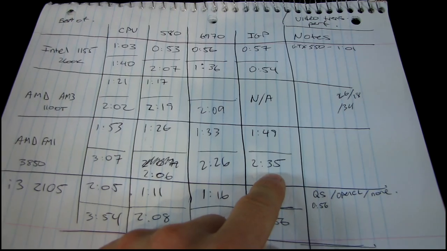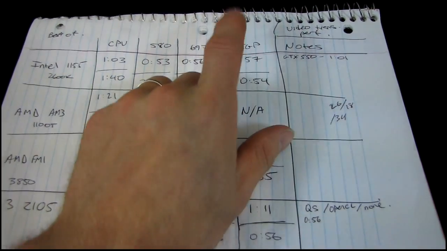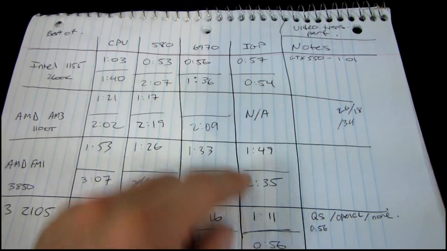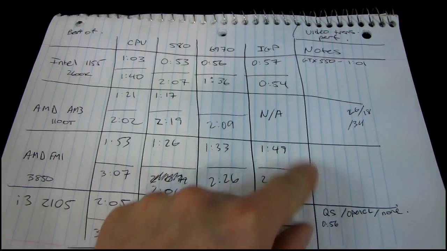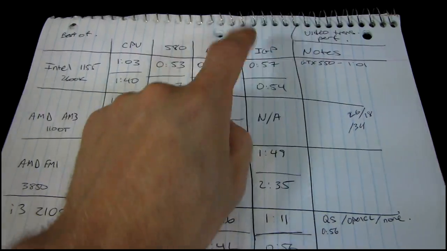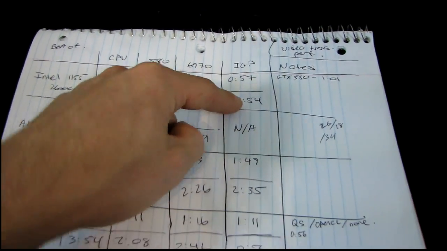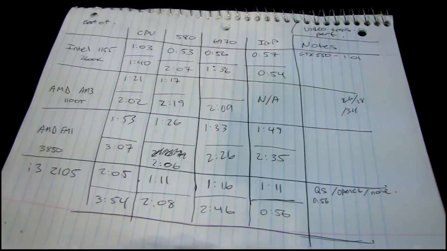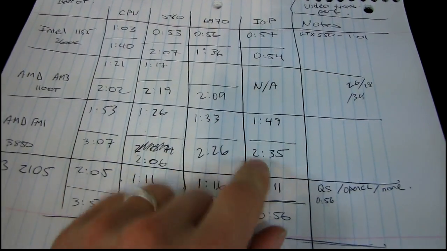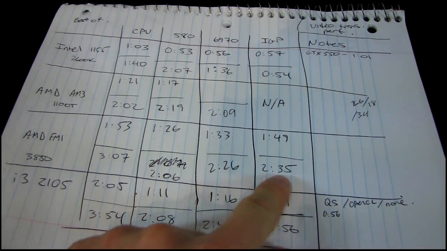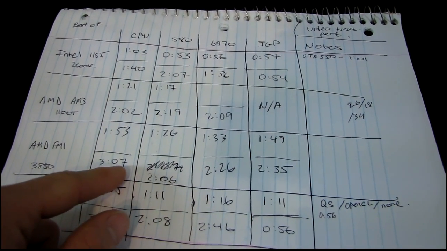As for the FM1 solution, remember, unlike the Intel IGP with using Lucid Virtu, on the FM1 solution, you can only use it if you are running onboard video. This can be used if you're using a Z68 or H67 chipset. There's my Z68 board. This can be used even if you are running a discrete graphics card. So that's kind of a cool feature as well. So here you can see that the IGP did not perform as well as the 6970, but was still better than the CPU on its own.